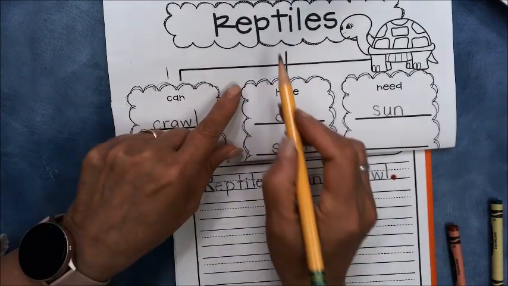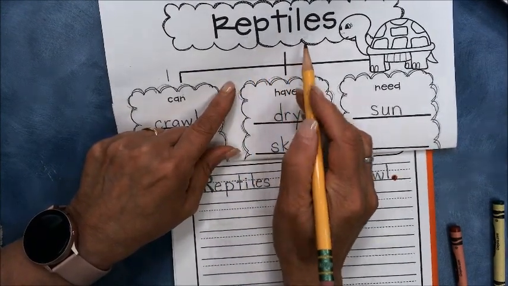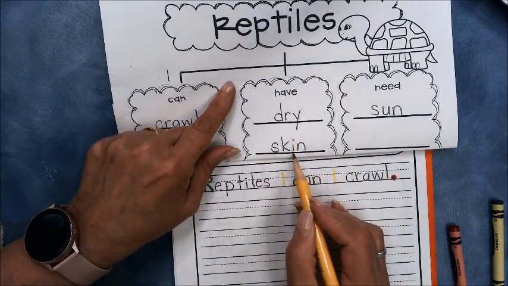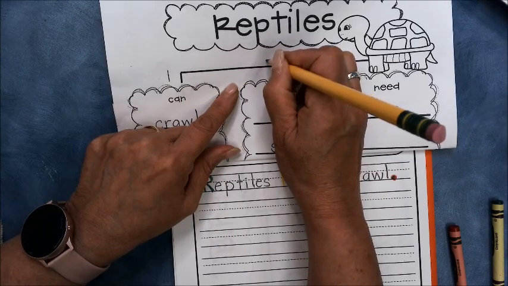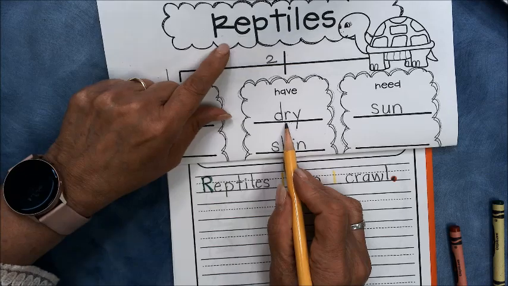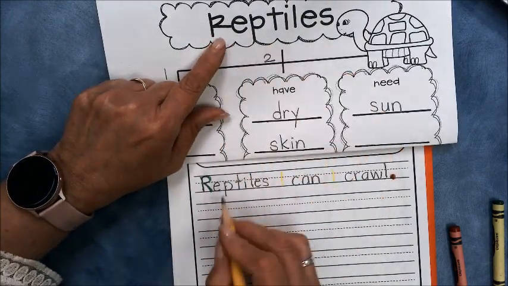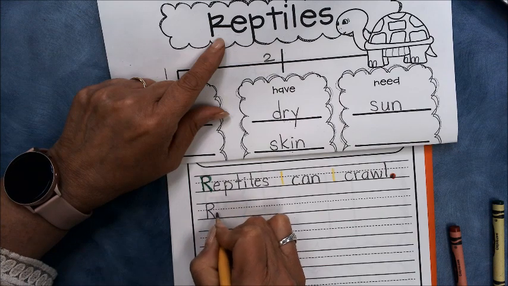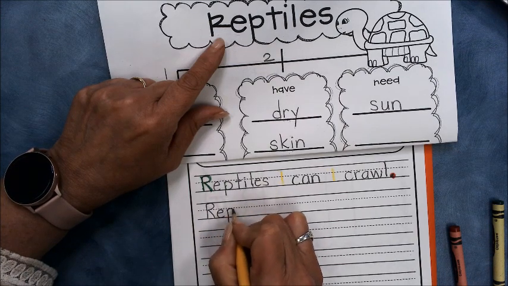That's this one right here. Here we go. Reptiles have dry skin. Ooh, that's sentence number 2. We're going to put that 2 right there. Let's start right at the top again with reptiles, right at the top of our tree map. So copy down reptiles. Make sure you have a capital at the beginning.